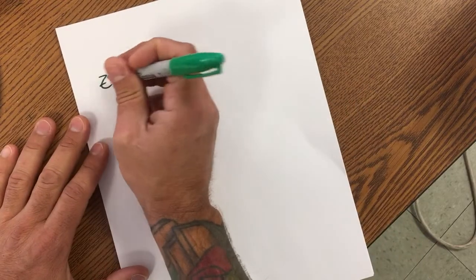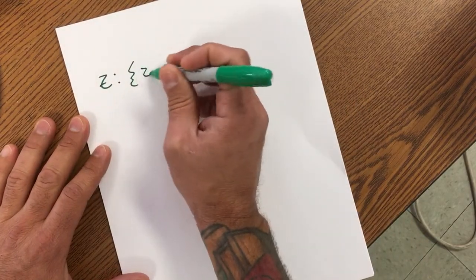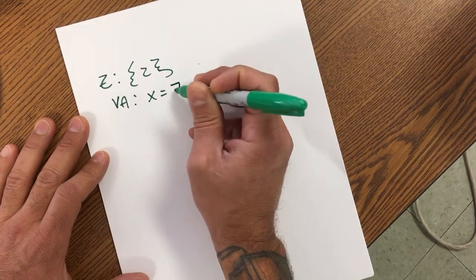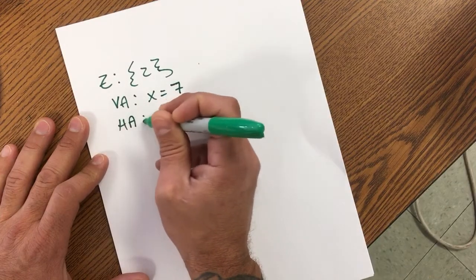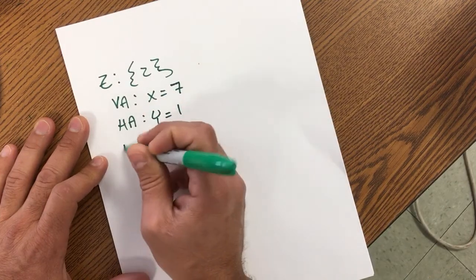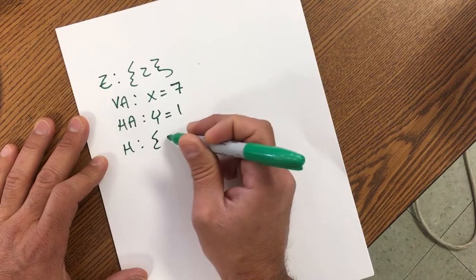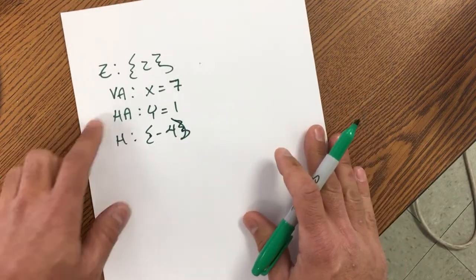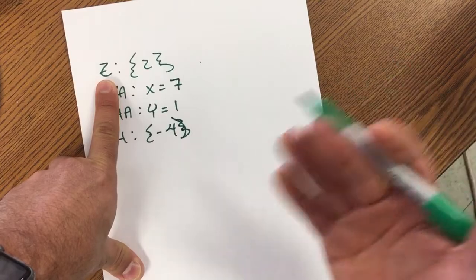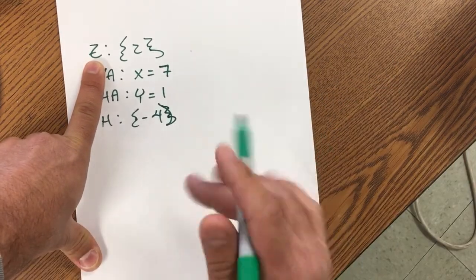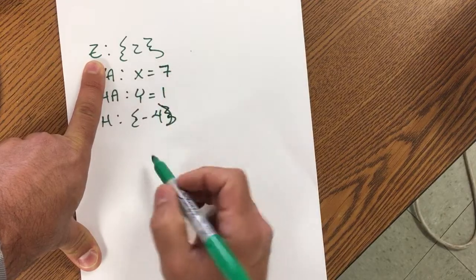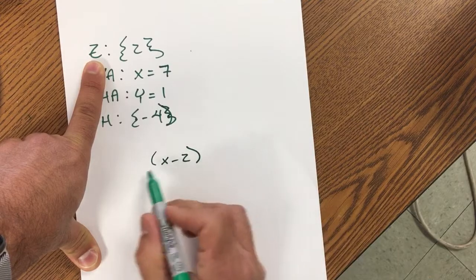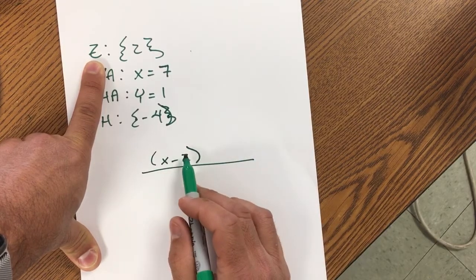So if it tells me that I have 0 of 2 and a vertical asymptote of x equals 7 and a horizontal asymptote of y equals 1 and a hole of, let's say, -4. I know that the zeros come from the top. Specifically, what makes my top equal to 0? So that means if I have 2 on the top of my fraction, I need to have x minus 2. When I plug 2 into here, it gives me 0. So that goes on the top.